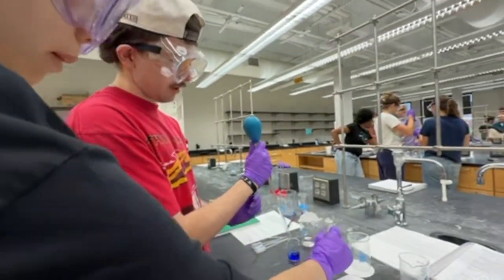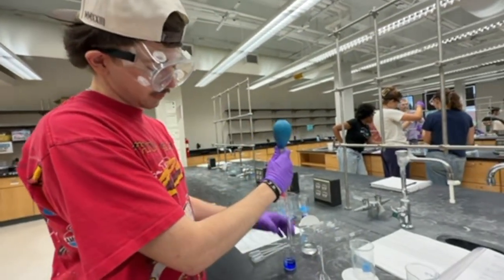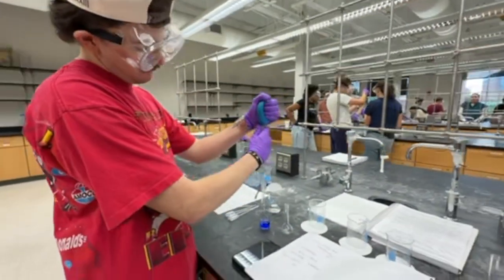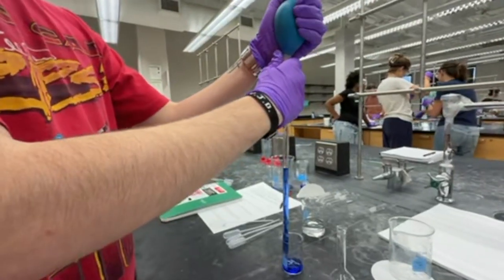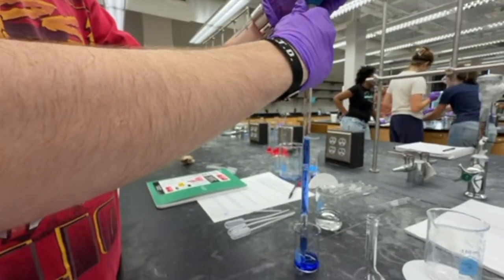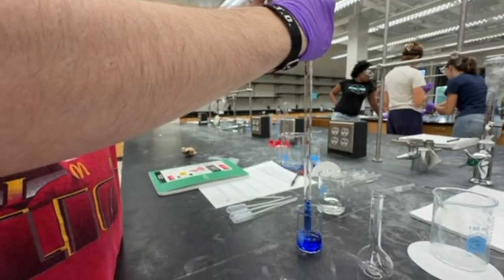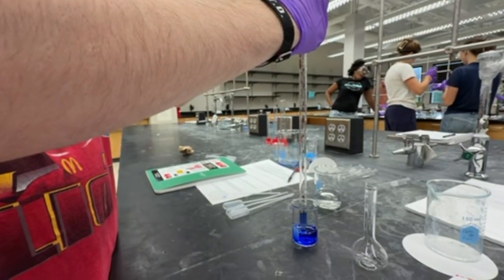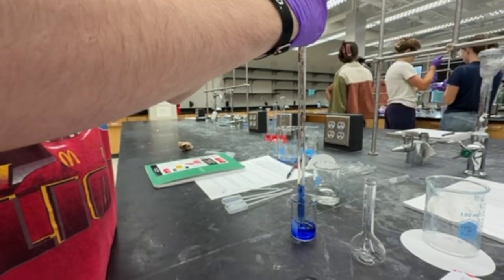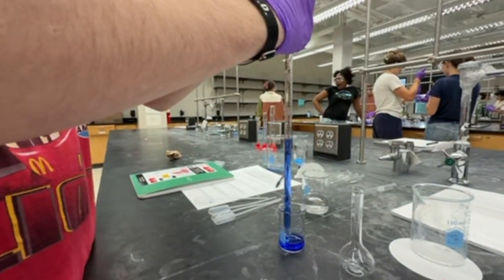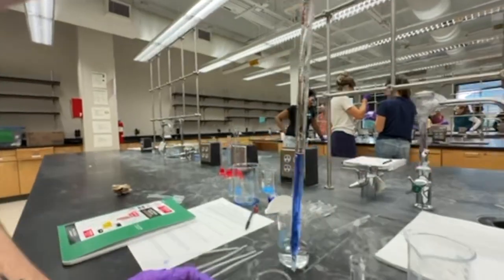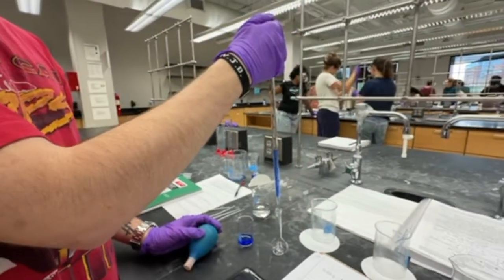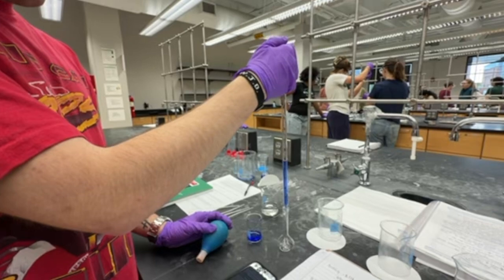Okay, so record to the line of something. No, just pick one as close as you can. Nice. Okay, so this is 5. You can go ahead and pour it in there.